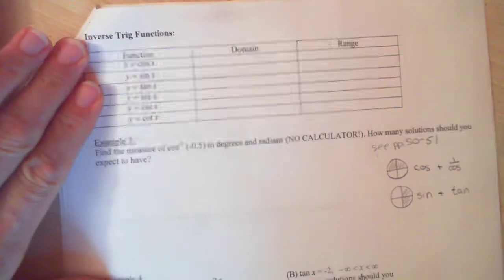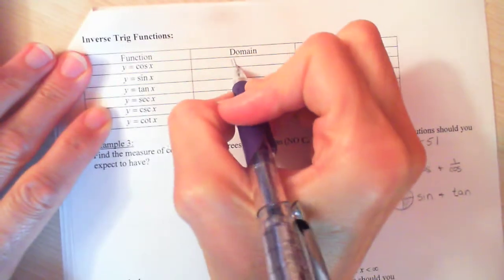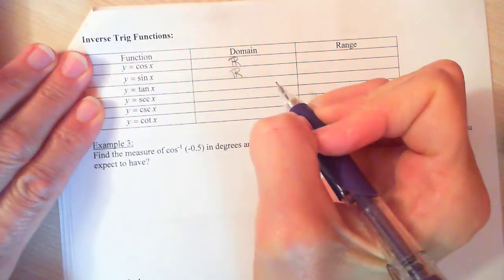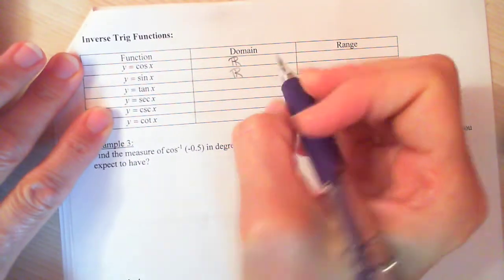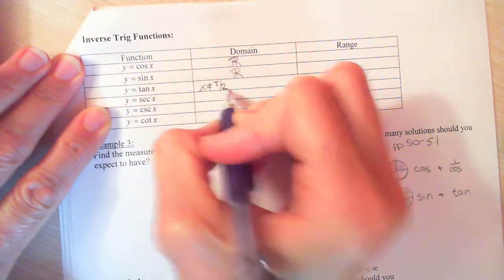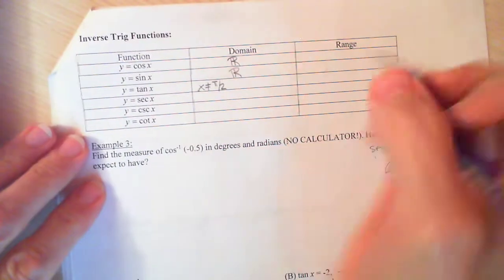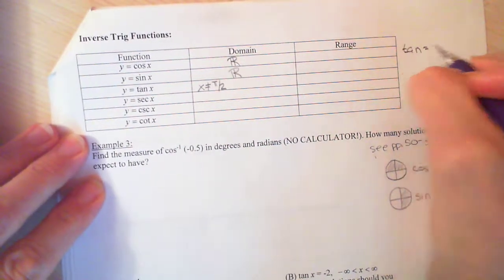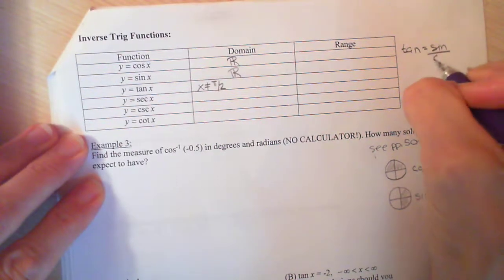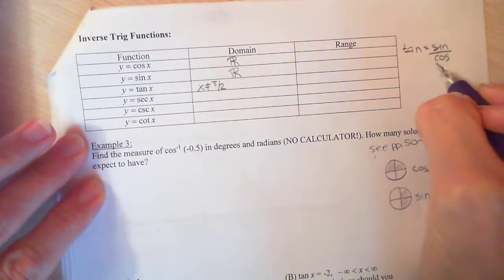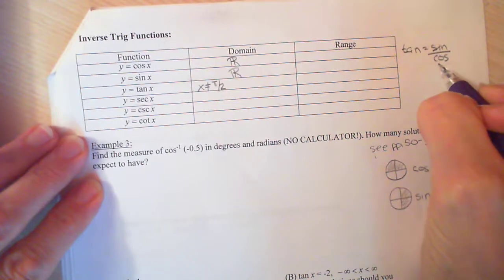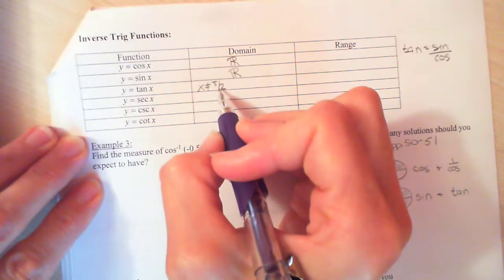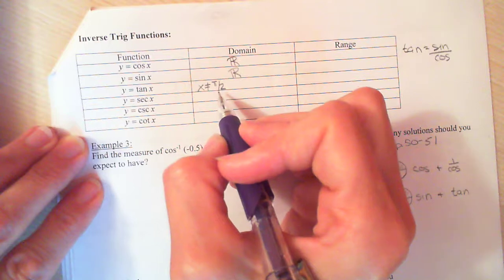So this is domain and range. So for cosine, it's going to be all real numbers for your domain. For sine, it's going to be all real numbers for your domain. For tan, x cannot be equal to pi over 2, right? It's undefined. Remember, tangent is the same as sine over cosine, so we can't have a 0 in our denominator. Cosine is 0 at pi over 2, so x cannot be equal to pi over 2.